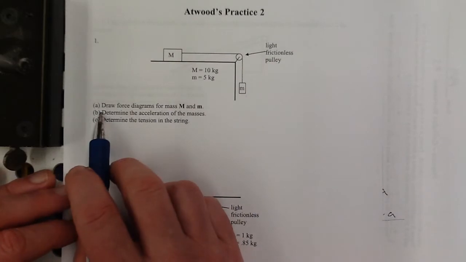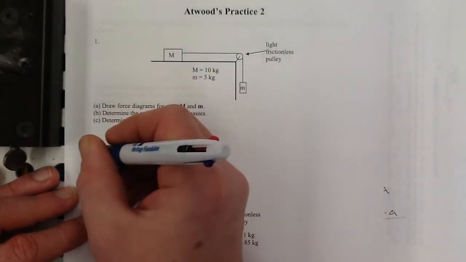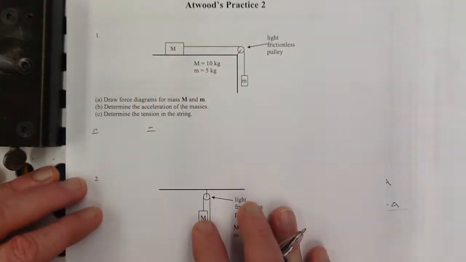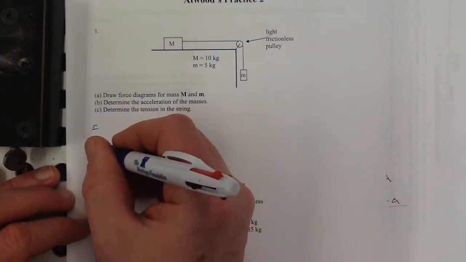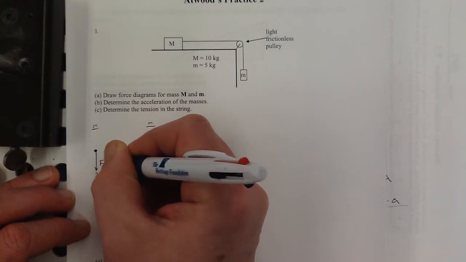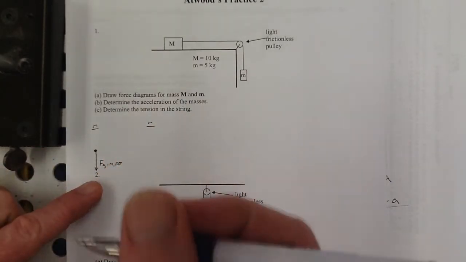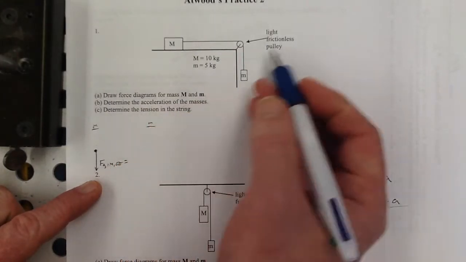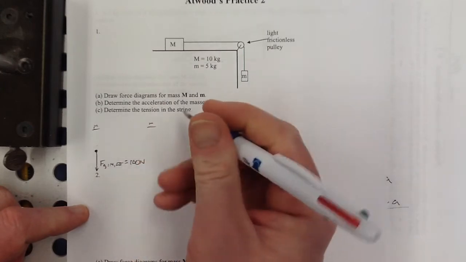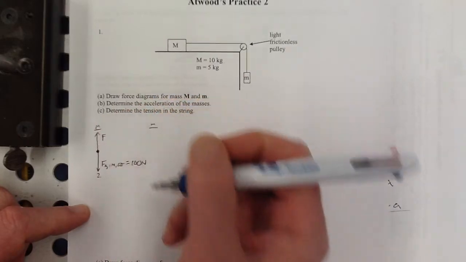All right. So for part A, we want to make force diagrams for these. I'm going to do that right here for big M and little m. For big M, I always just throw down gravity first. So the force of gravity on this big mass M from the entire Earth is going to be 100 newtons, the mass times 10. There'll be a support force on that.